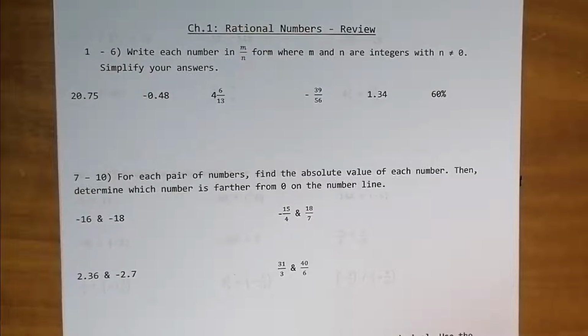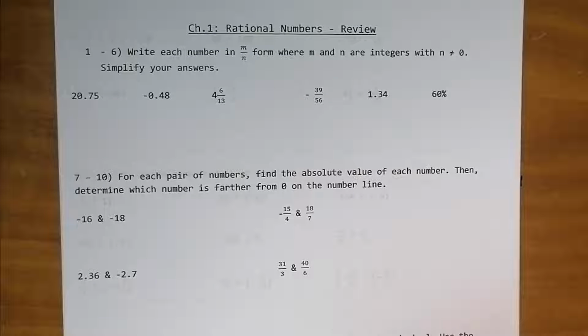Hello, and here we are with the review exercise of this chapter, Rational Numbers, from Math in Focus Singapore Math Student Edition, Course 2A. So are you ready for the challenge? If you have all your concepts clear, this exercise should be very easy for you. And I'm sure it will be because you have understood the chapter thoroughly.